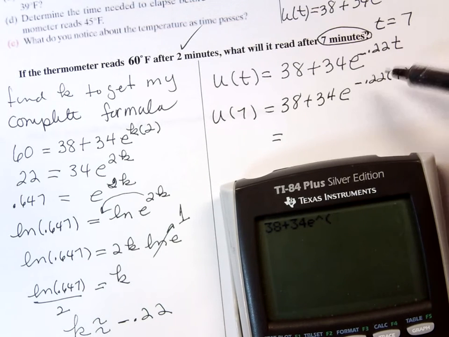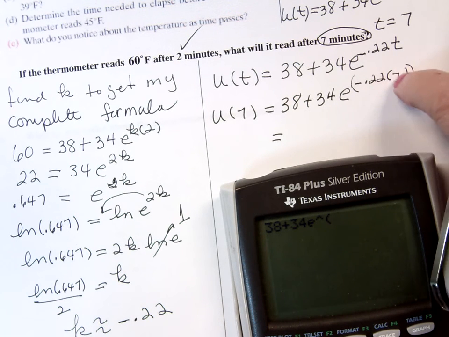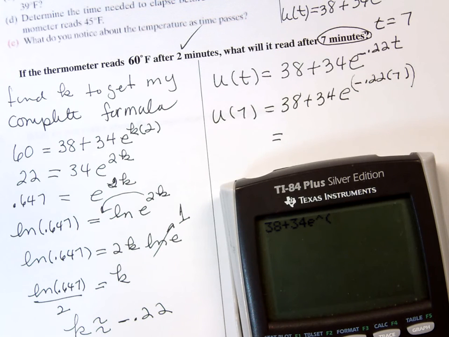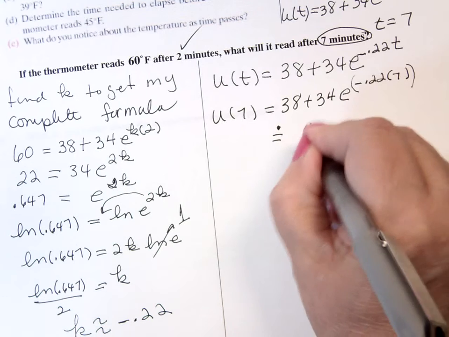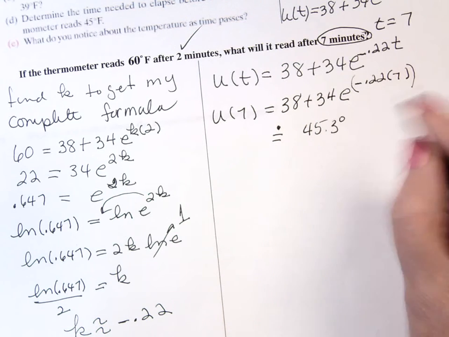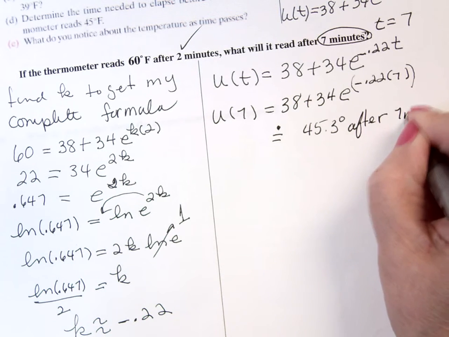Depending on what calculator you're using, you might want to make sure that you either do the multiplication first, or since this exponent is more than one factor, that needs to be in parentheses, negative 0.22 times 7. And it should be 45.3 degrees. So it's going to be approximately 45.3 degrees after 7 minutes.